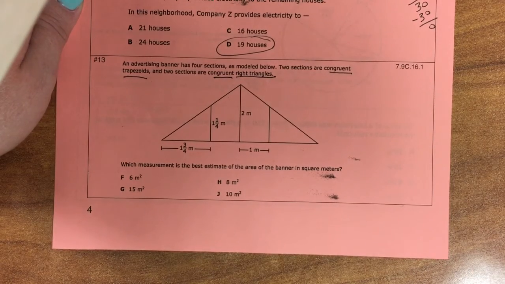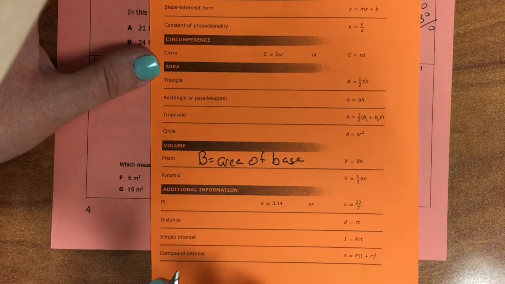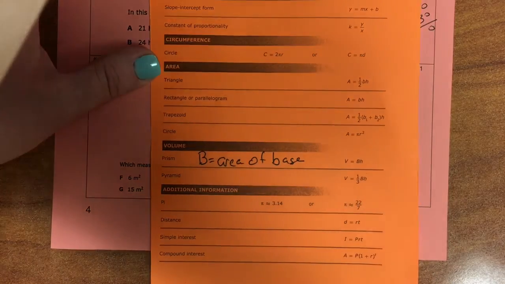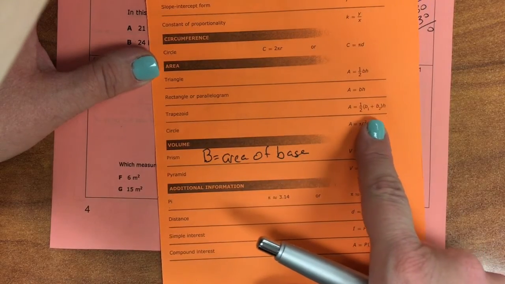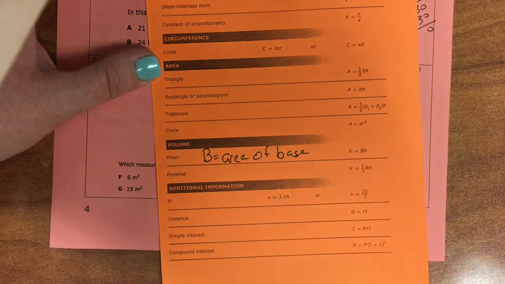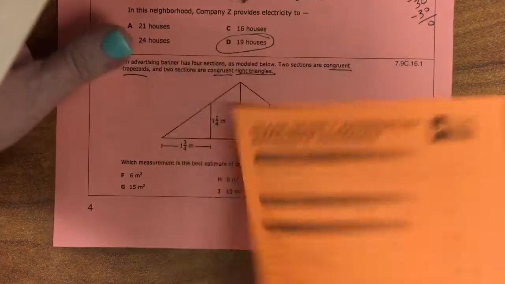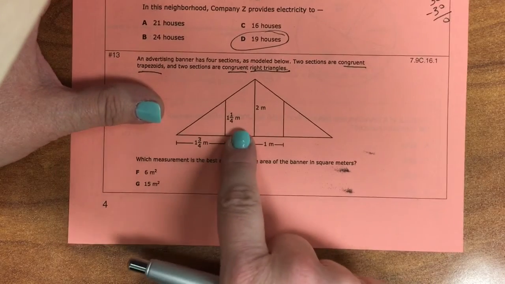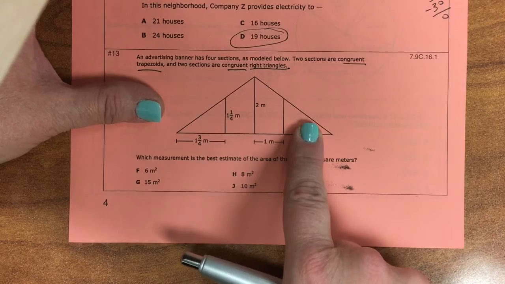Well, on my handy-dandy reference material is the formula for area of a triangle and area of a trapezoid. And the area of the trapezoid one is a little bit weird, kind of gives y'all problems. So if there's another way to work it, let's work it that other way. So this is the trapezoid, this is the trapezoid, this is the triangle, this is the triangle.